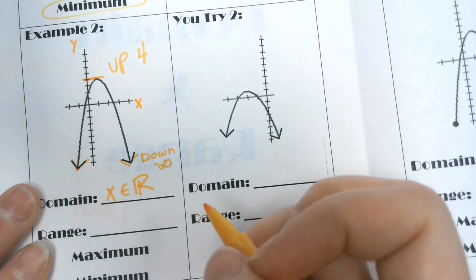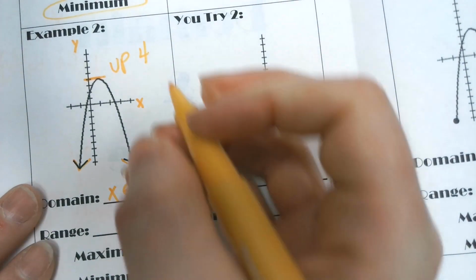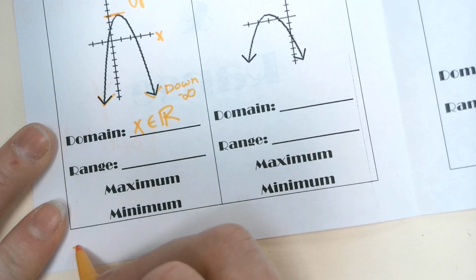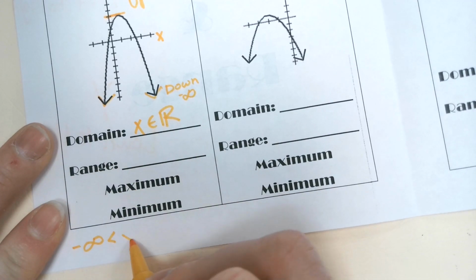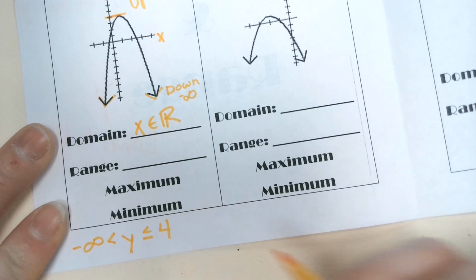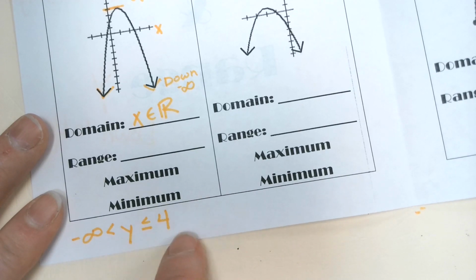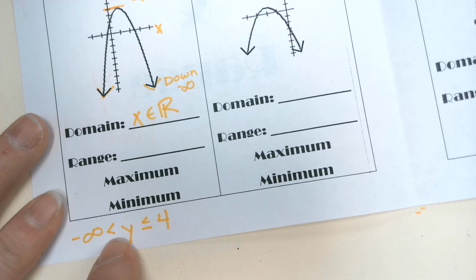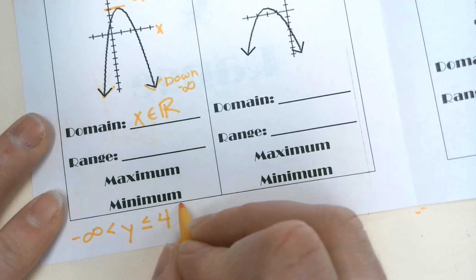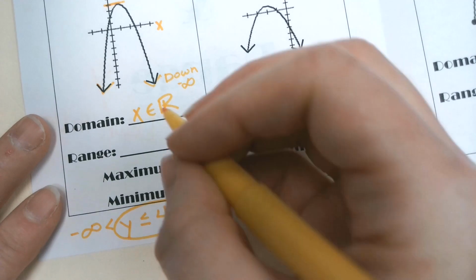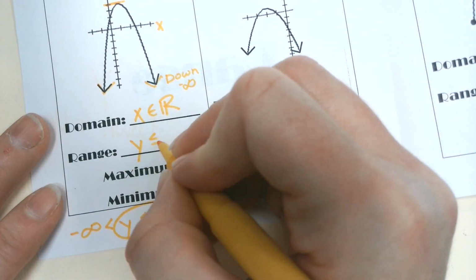So this is where we would write it as what? I'm going to write it down here so I can write the final answer here. -infinity is less than y is less than or equal to 4. Because you go from the down to the up. You can't put or equal to on infinity because you can never actually touch infinity. So then we are just going to use the side that has the number, I guess I should say. So y is less than or equal to 4.